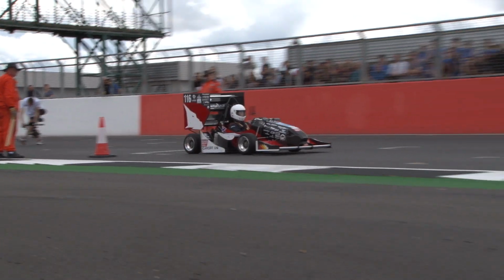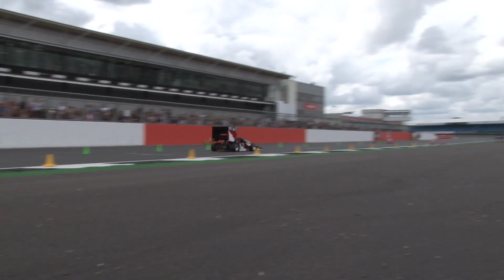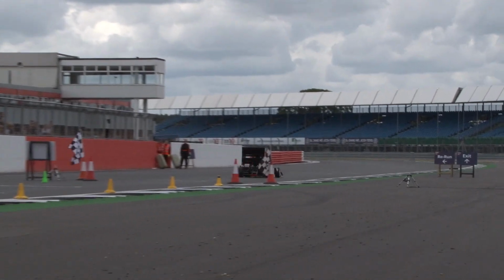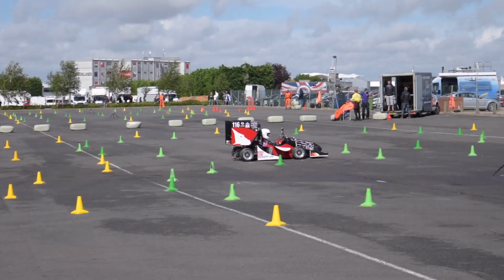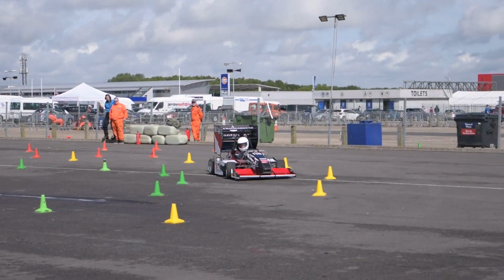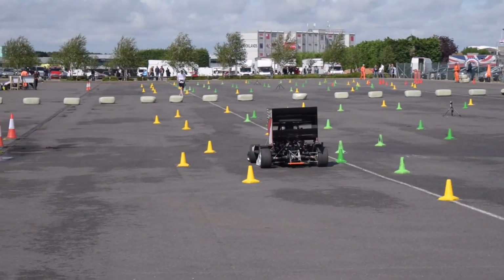The acceleration event is a 75-metre straight line sprint in which the performance of teams is assessed based on their time. The skid pad event takes place on a course consisting of two circular tracks in which the vehicle's handling is assessed based on its time taken to complete 4 laps of the course.